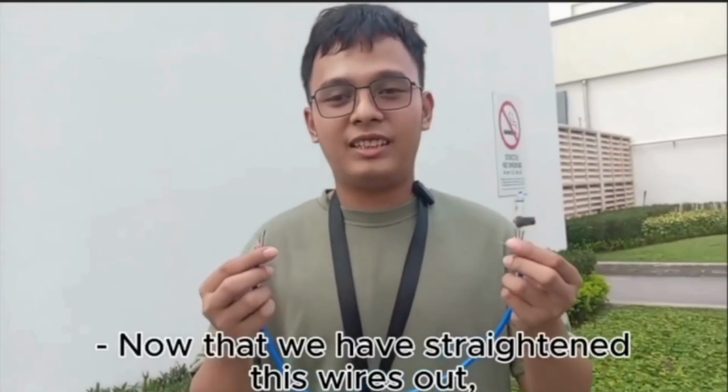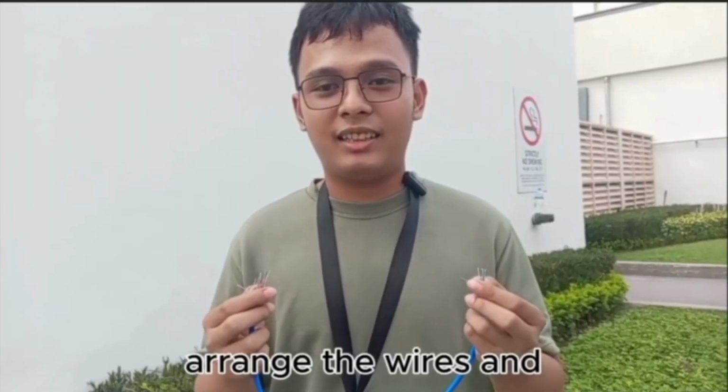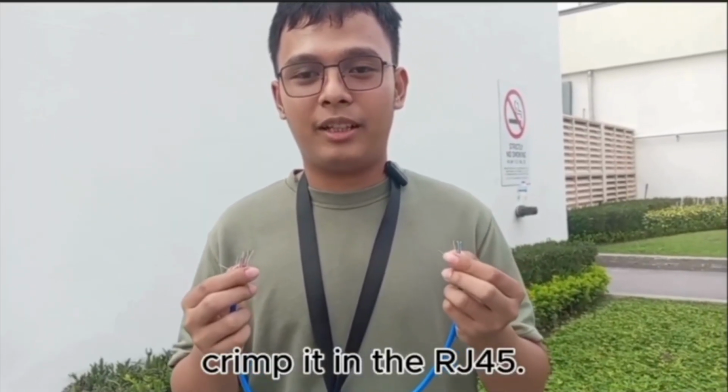Now that we have straightened these wires out, Onato will now arrange the wires and crimp it in the RJ45.